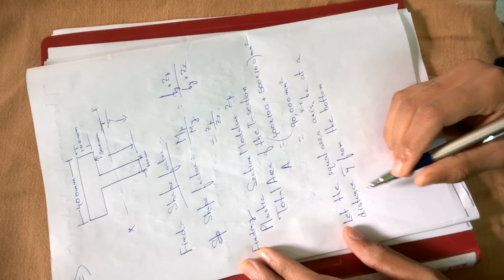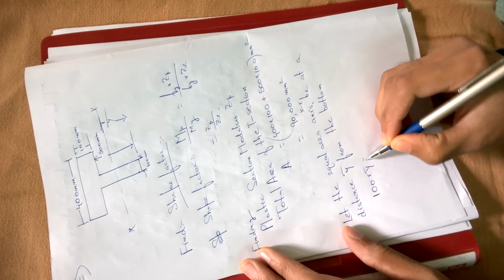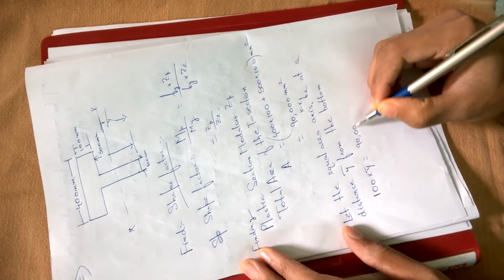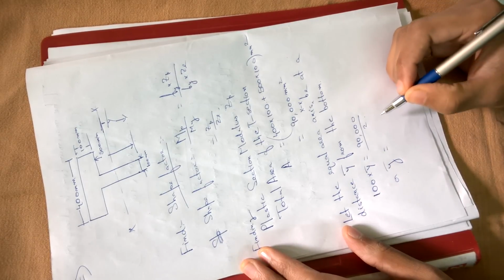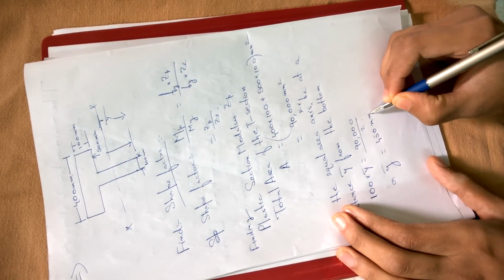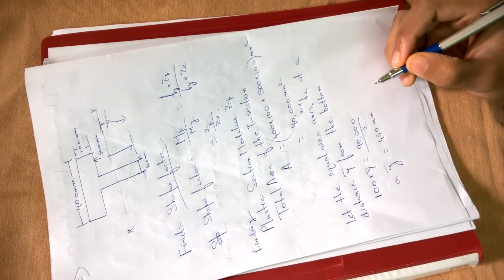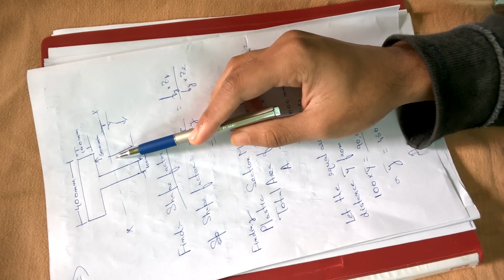Once we do that, we can write 100 into y bar equals 90,000 by 2, or y bar equals 45,000 divided by 100, which gives around 450 mm. So y bar is 450 mm. That means the equal area axis here is 450 mm.